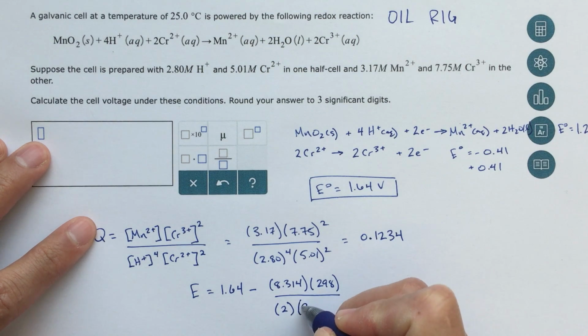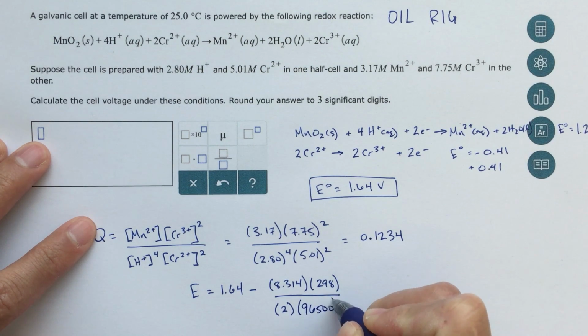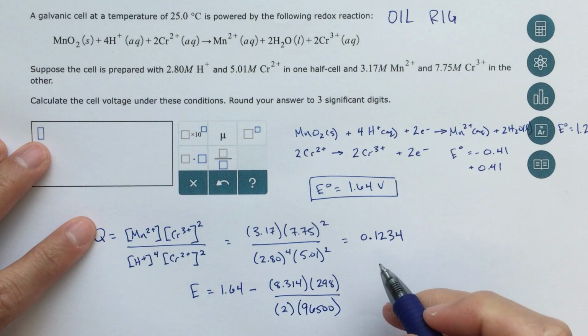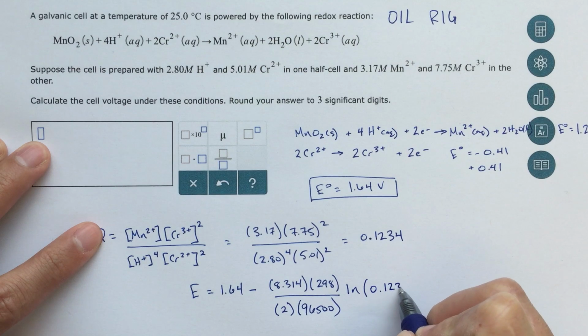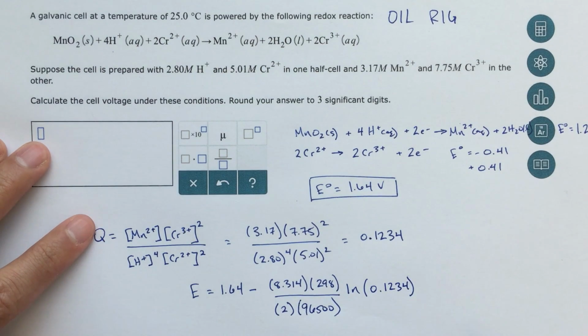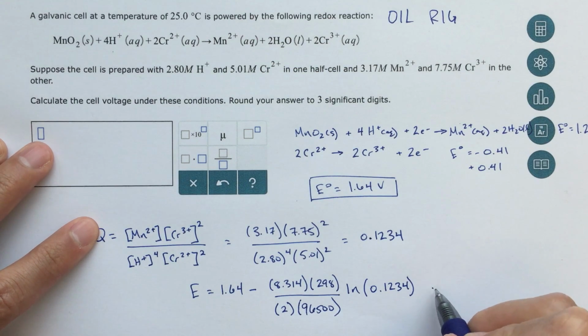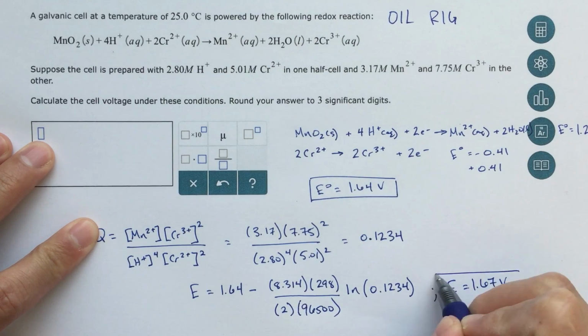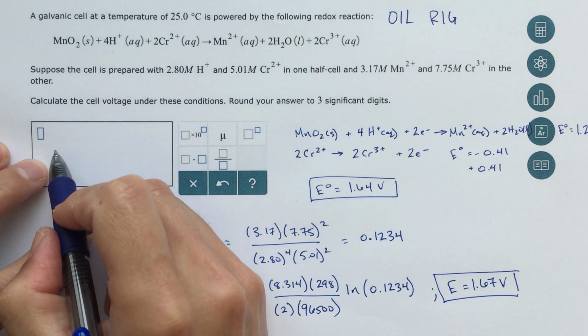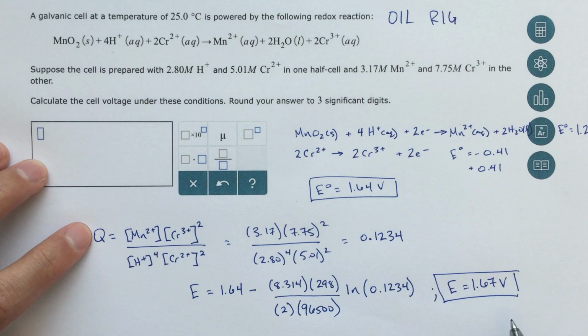And then F, the value of F is 96,500. That's again a constant on your data sheet. And then the natural log of Q, which is 0.1234. So this is how we'd use the Nernst equation. We'd do this calculation, and you end up with an E value equal to 1.67 volts. This is going to be in volts, and that's what I'm going to plug in here as my answer. That's my final answer, 1.67 volts.